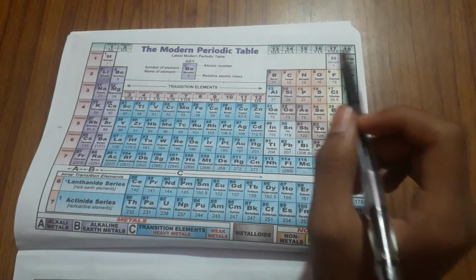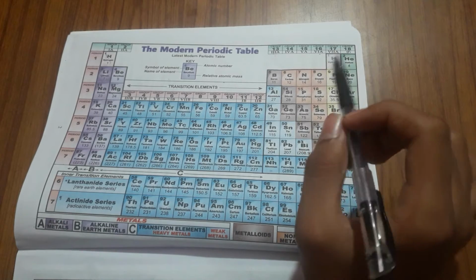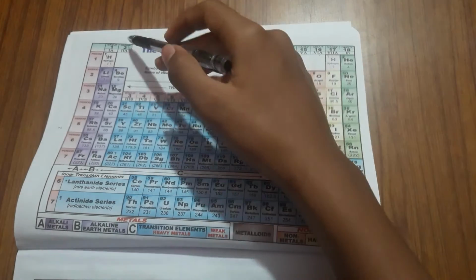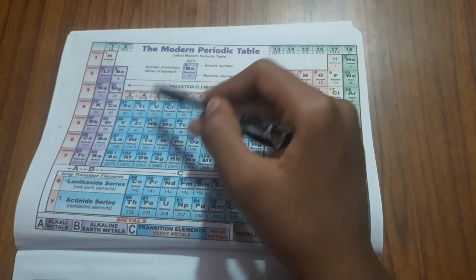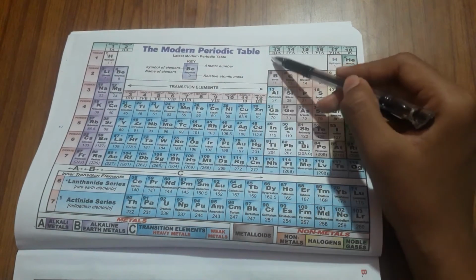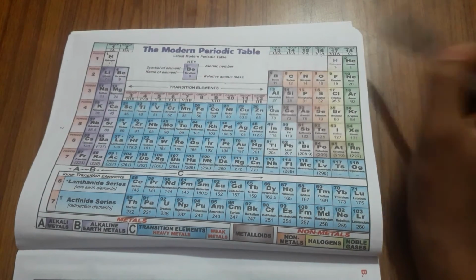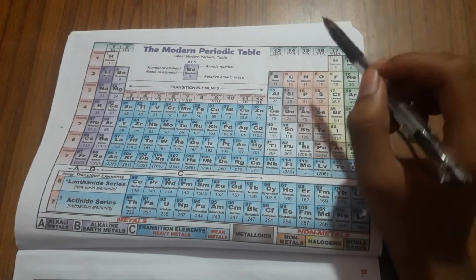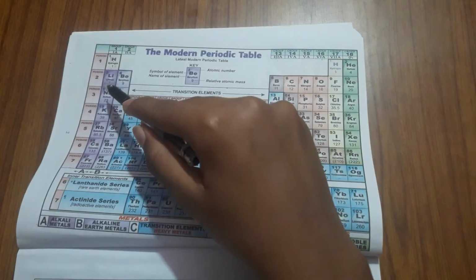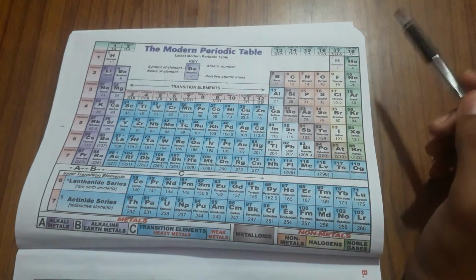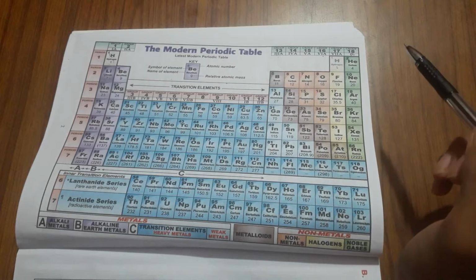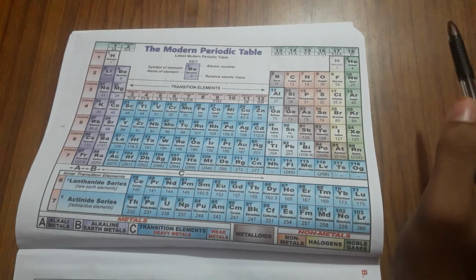There are 18 groups in the modern periodic table: group 1, group 2, 3, 4, 5, 6, 7 to 12, 13 to 18. From 1 to 18, there are 18 groups. And there are 7 periods: 1, 2, 3, and in that way, there are 7 periods in the modern periodic table.